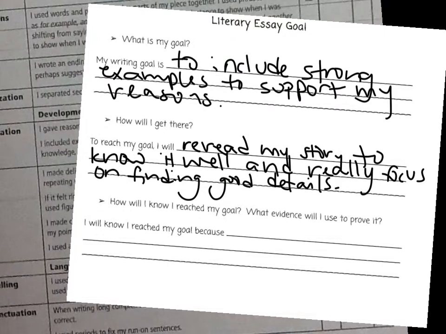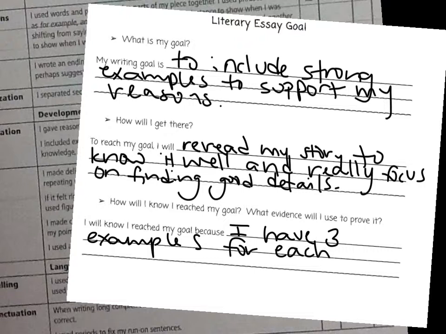And then our last question, how will I know I reached my goal? What evidence will I use to prove it? I will know I reached my goal because, well, in this case, I will know because I have 3 examples for each reason.